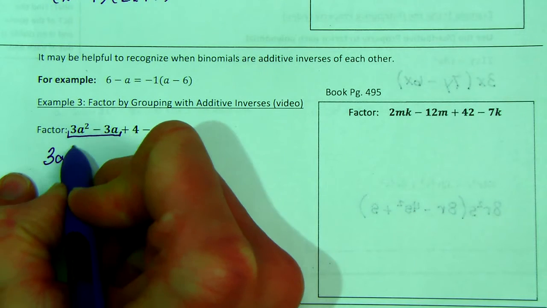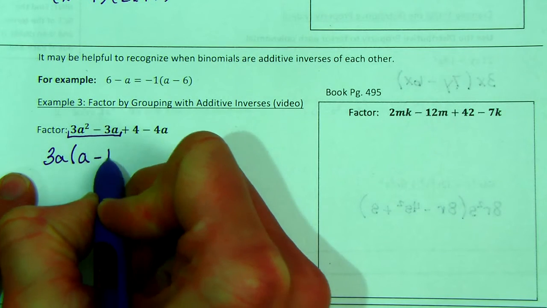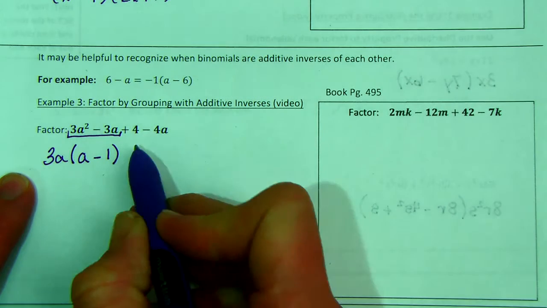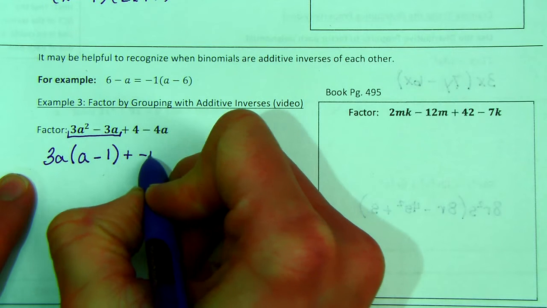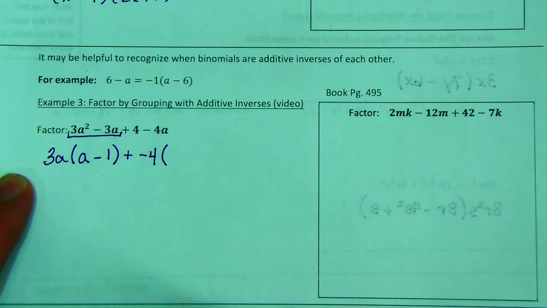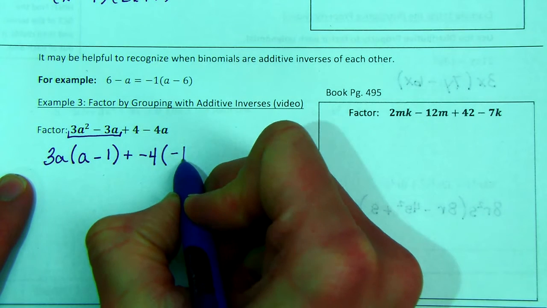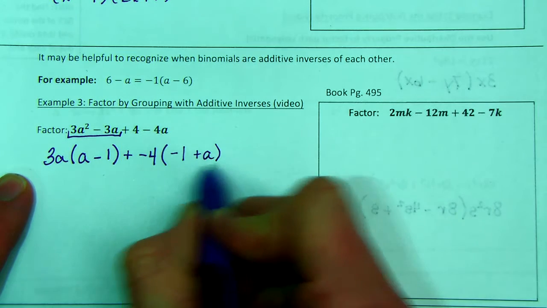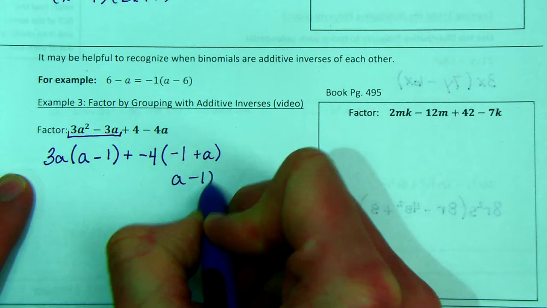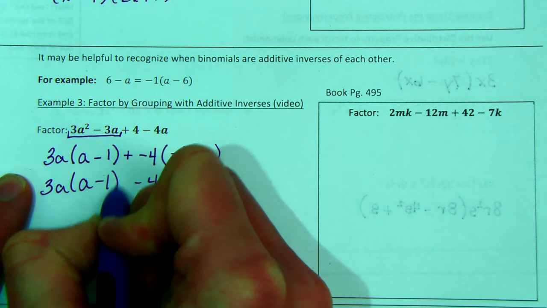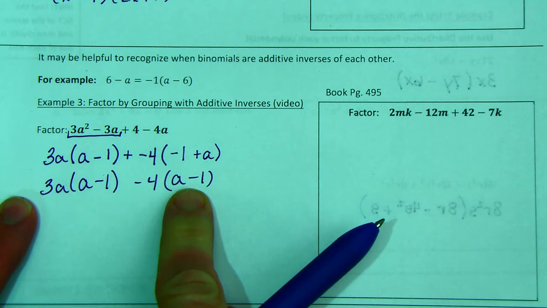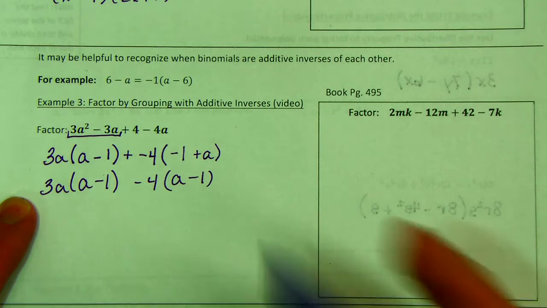And if I take out a negative 4 here, I'm going to get a negative 1 plus A, which I can rewrite as the same thing. It's the additive inverses. That's what we're doing here. So you can identify the fact that we have an A minus 1 and then 3A minus 4.